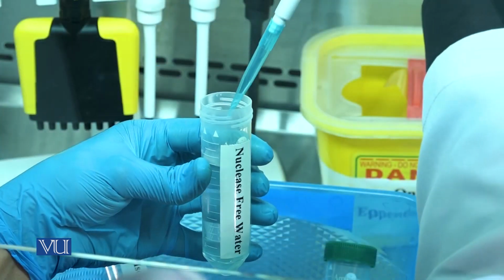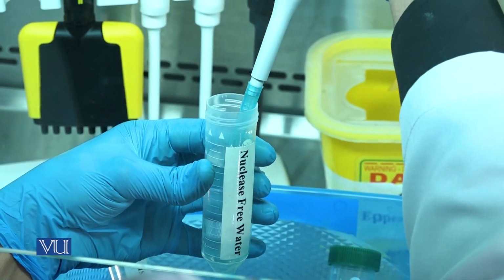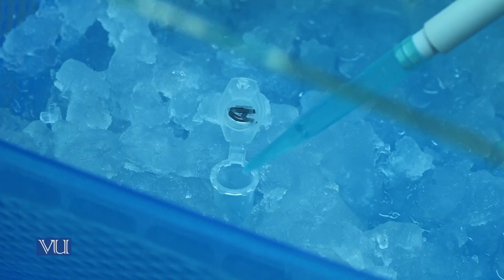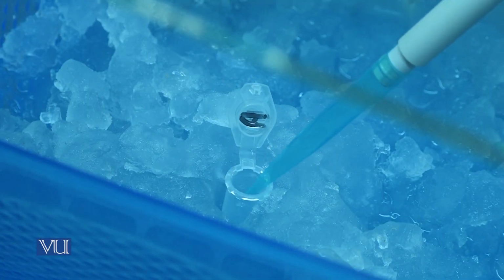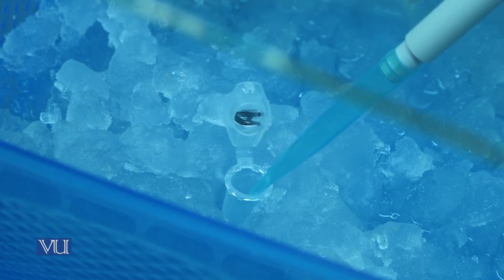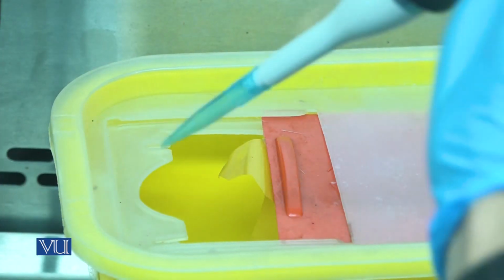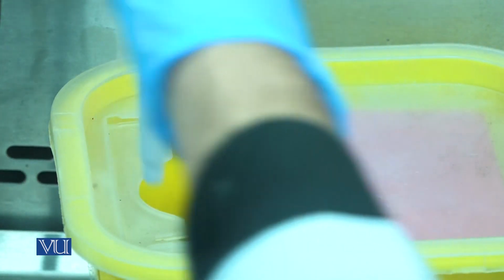Finally, we will add nuclease-free water into the Eppendorf tube after air drying the ethanol. The nuclease-free water will protect the RNA.